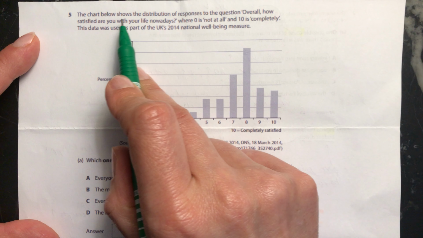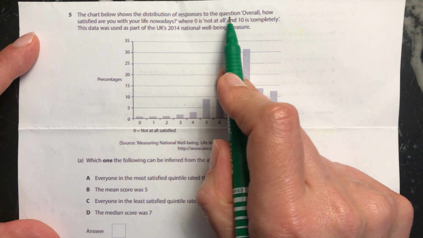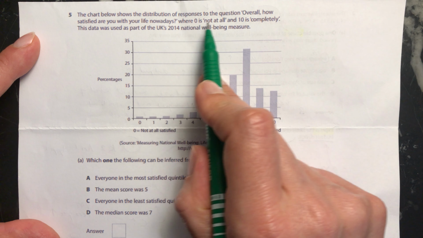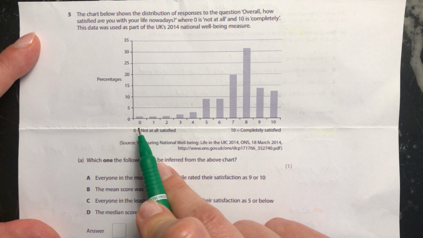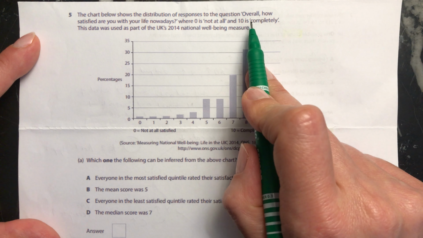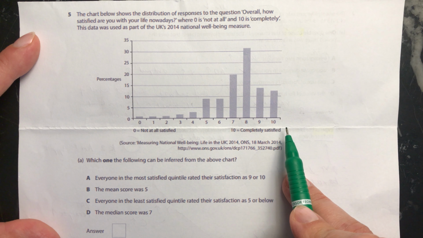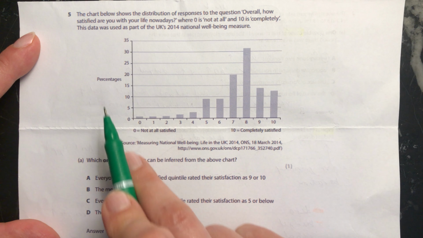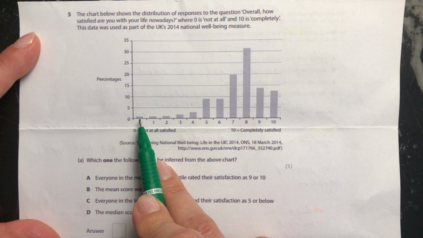It says the chart below shows the distribution of responses to the question, overall, how satisfied are you with your life nowadays? 0 is not at all, so people down here, they're not satisfied at all with their life, and 10 is completely, so up here people are completely satisfied with their life. And on the chart they're showing percentages of people when they were asked the question that said, for example, that they were not at all satisfied. It looks as if it's about 1% here.